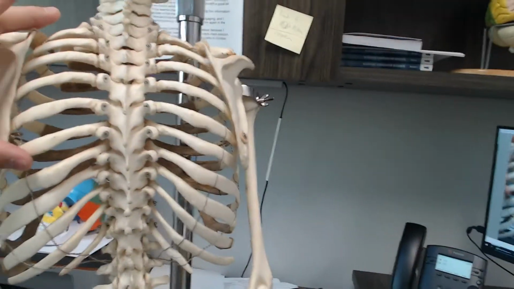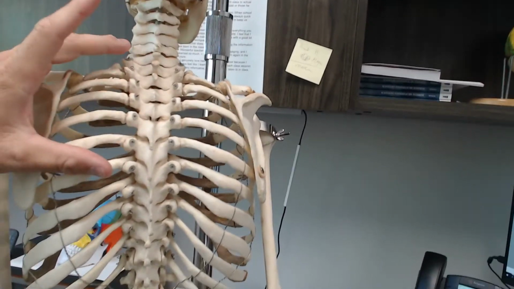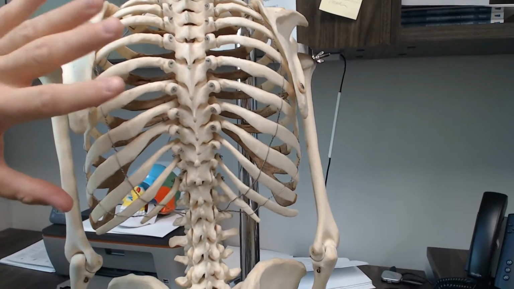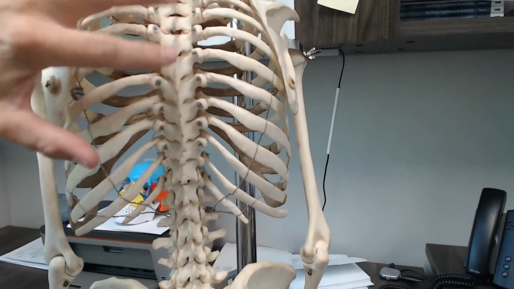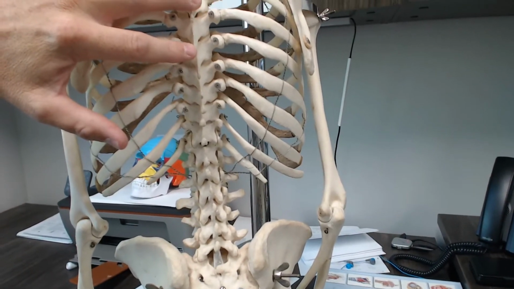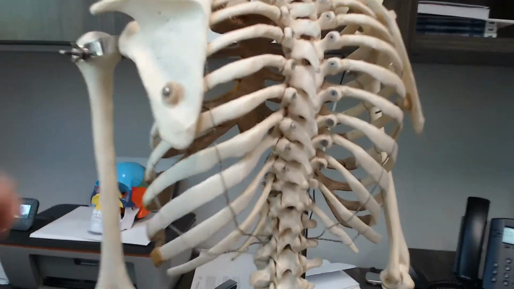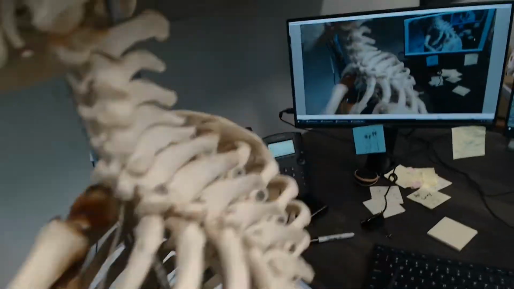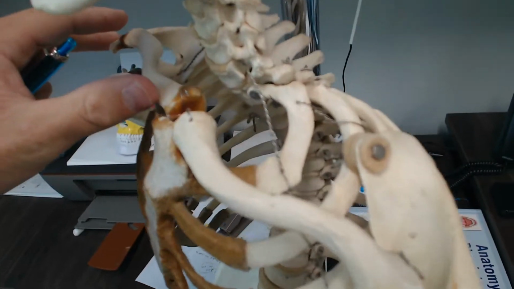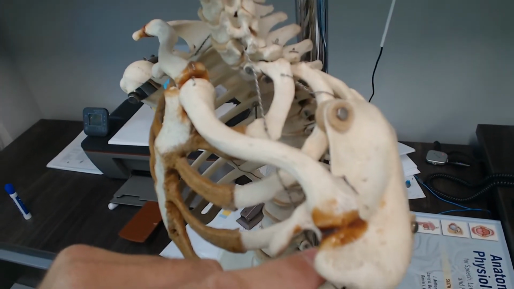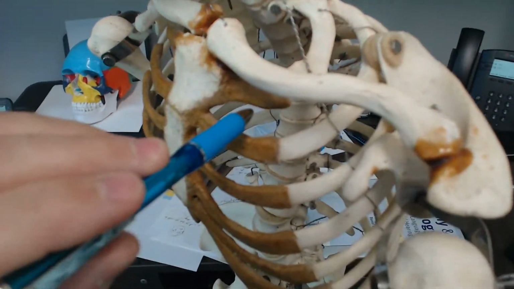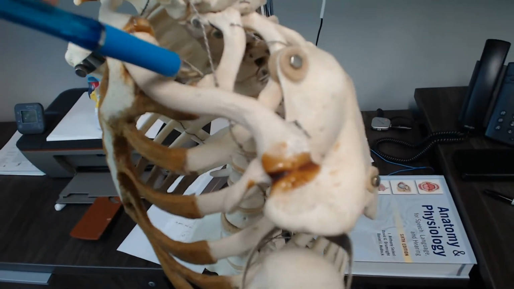Moving down from the cervical vertebrae, you can see that the thoracic vertebrae get a little bit bigger, and most notably, you can see that the ribs are attached to the thoracic vertebrae. Let's go up here to the first rib. You can see that the rib comes around.